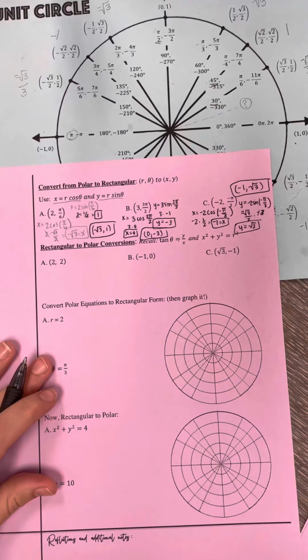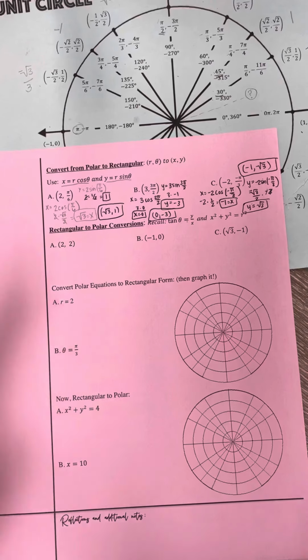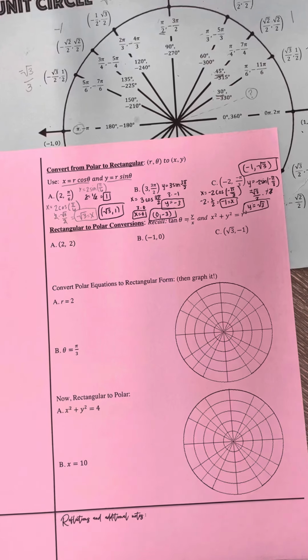All right, so you're just converting here. No need to use Desmos. You want to keep it in square root form since we're writing it as coordinates. All right, so we just went polar to rectangular. Now we're going to go rectangular to polar.